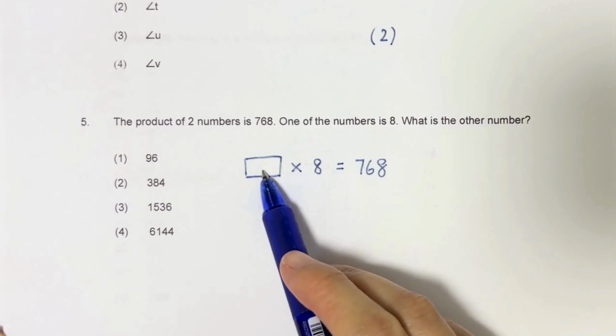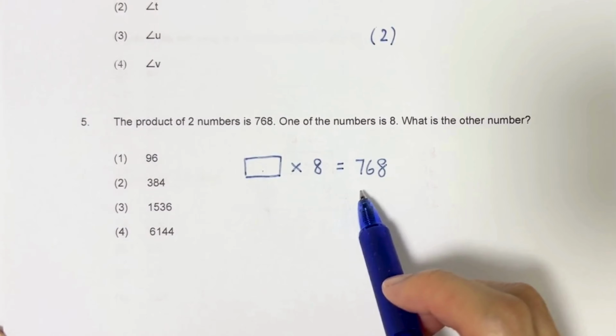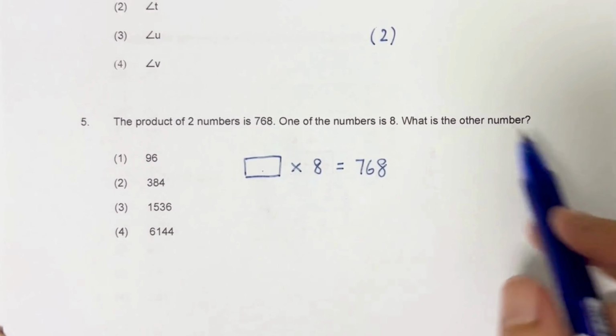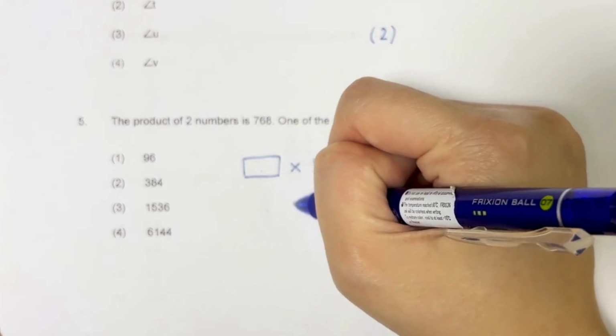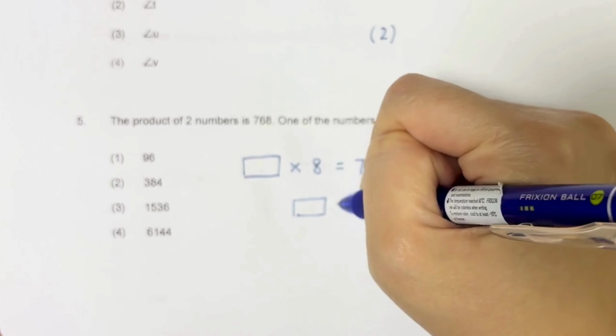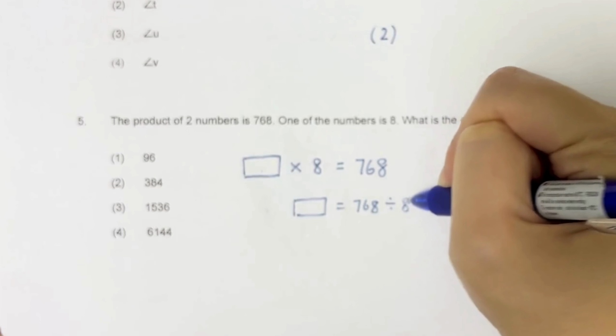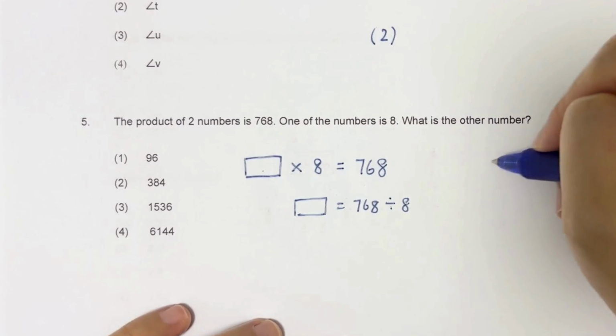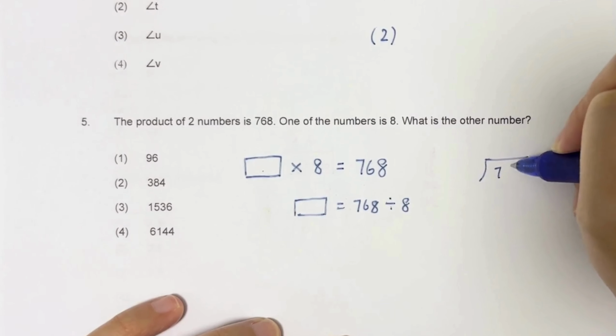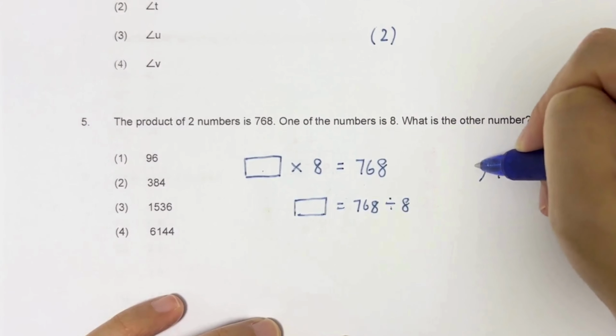To get back this number, what I can do is 768 divided by 8. Let's do this. So I can do the long division.